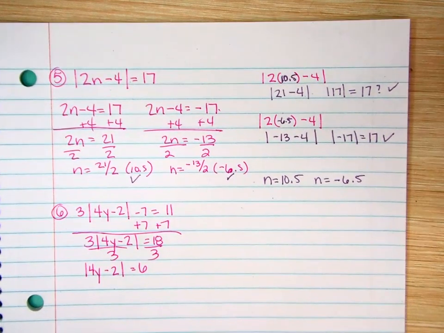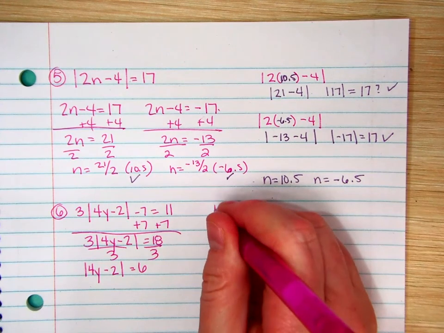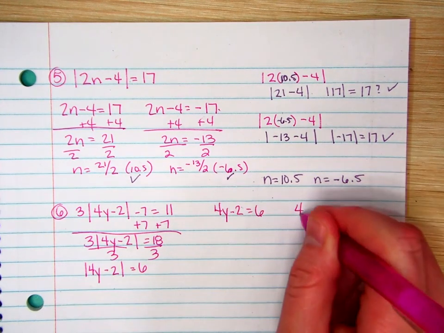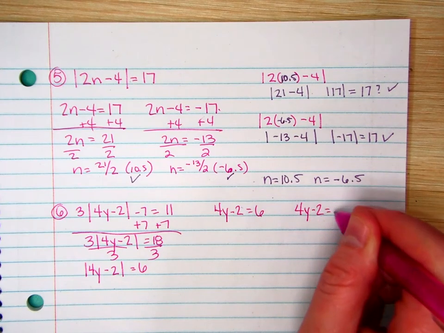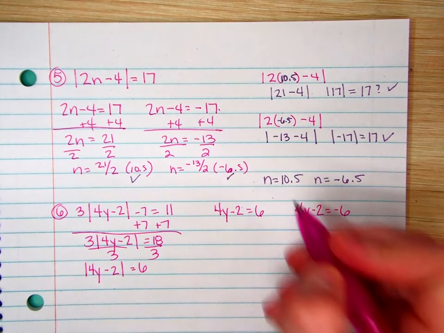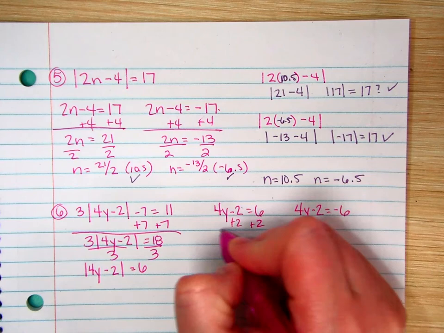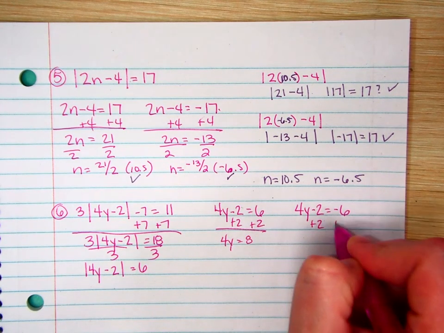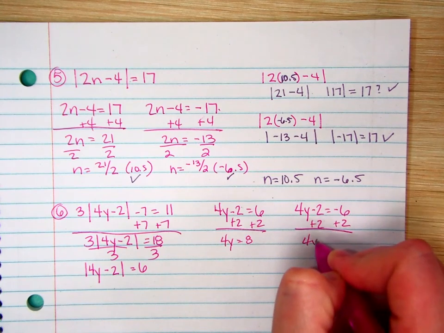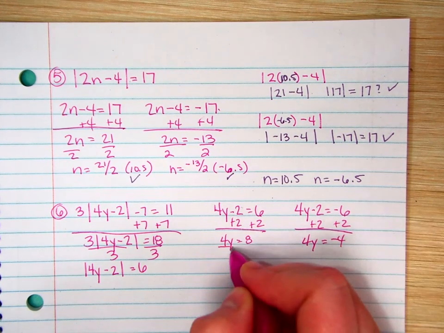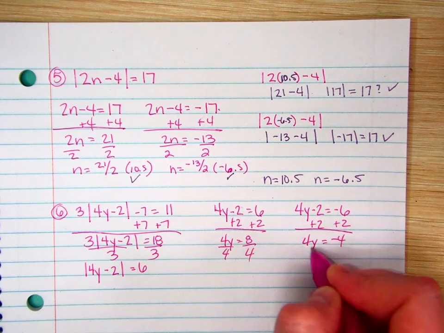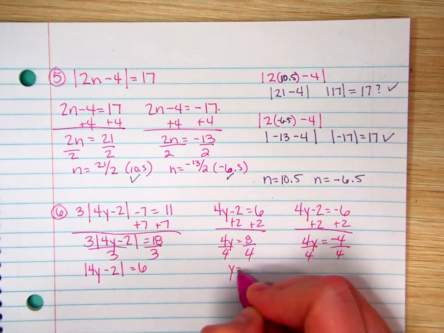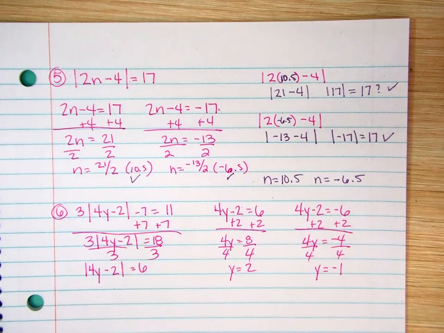So now that we're here, I'm going to solve the cases. So the first case is 4y minus 2 equals 6. 4y minus 2 equals negative 6. Plus 2 plus 2. 4y equals 8. Plus 2 plus 2. 4y equals negative 4. Divide by 4. Y equals 2. Y equals negative 1.